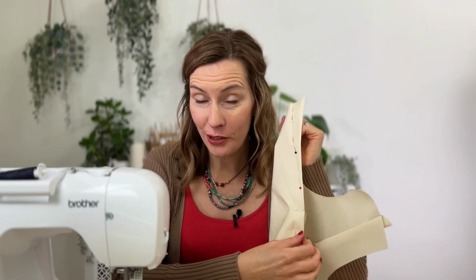Okay, excellent. Once you have pinned all of your darts in place, we're going to move on and sew them using our sewing machine. I am using a contrasting thread so you can see it clearly on the screen above. However, for you, you're probably going to want to use a thread that just matches up with your fabric beautifully.